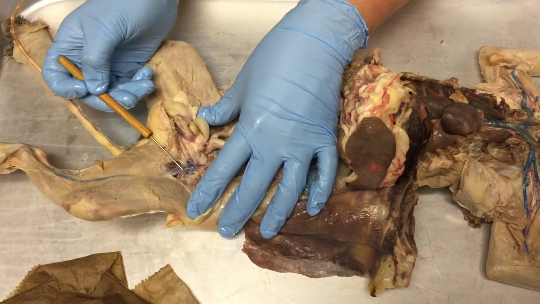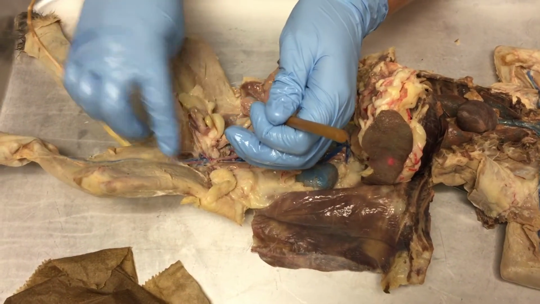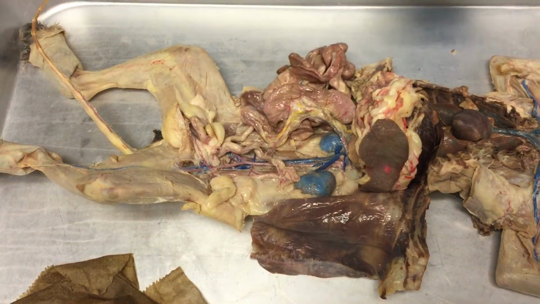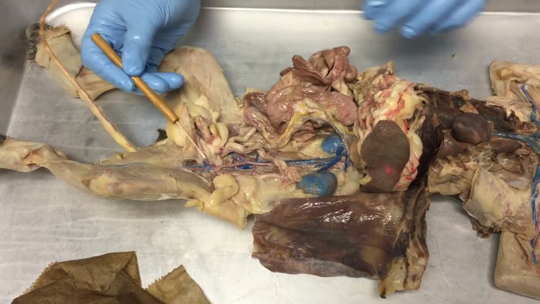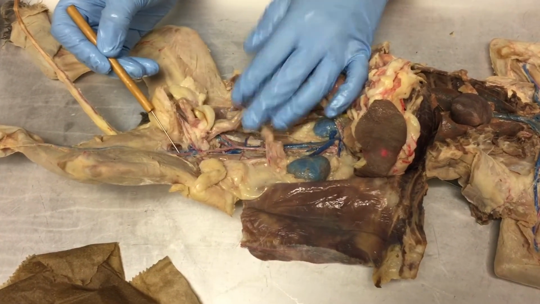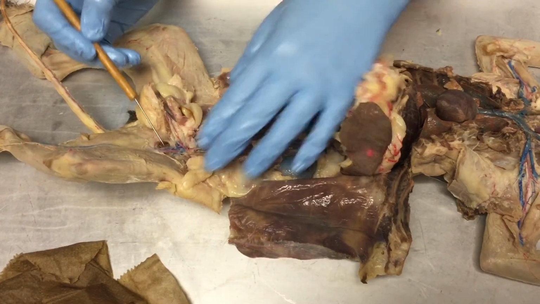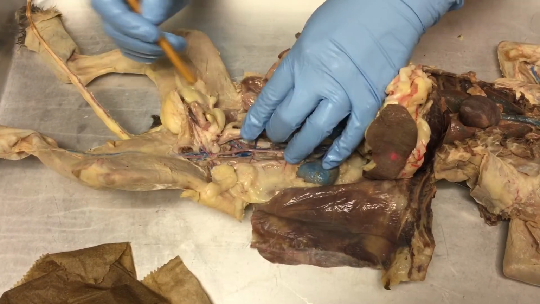So this would be the left femoral artery. Everything in the leg region is going to branch off of that femoral artery. That's why it's really important. And if you sever it, you lose a whole lot of blood, because look how close it is to the abdominal aorta. It's one of the major branches off of the abdominal aorta. Okay, so it's an important vessel. This would be the left femoral artery.